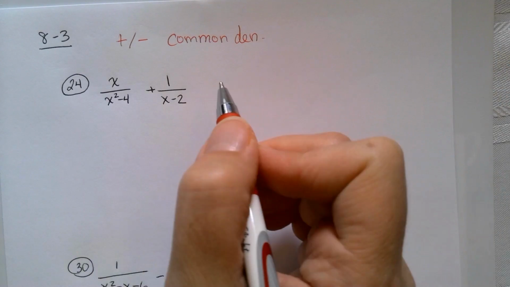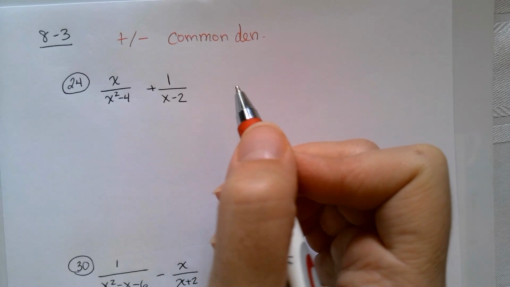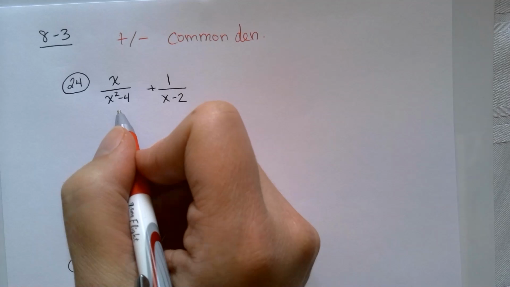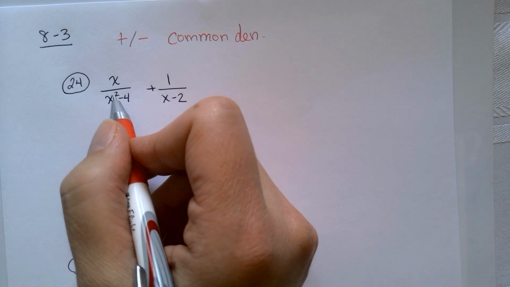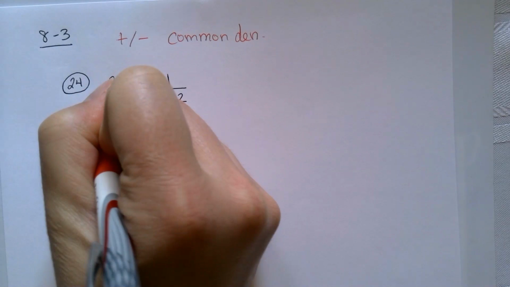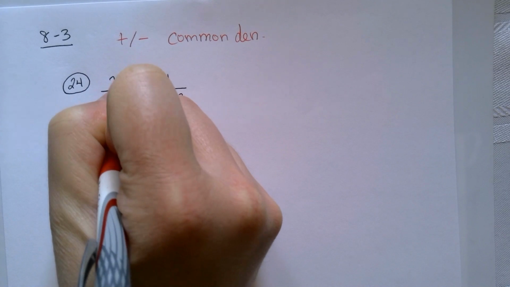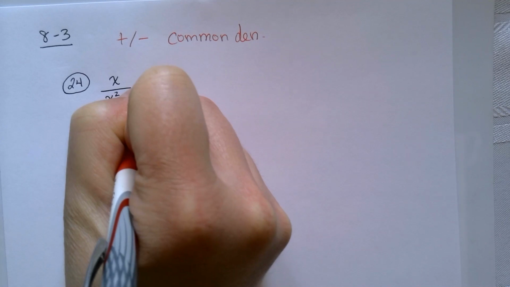All right, so just like what we did, we want to factor, because we are not trying to factor to cancel right now. We're trying to factor to build our pieces. So this is going to factor as a perfect square, x plus 2, x minus 2. Perfect.